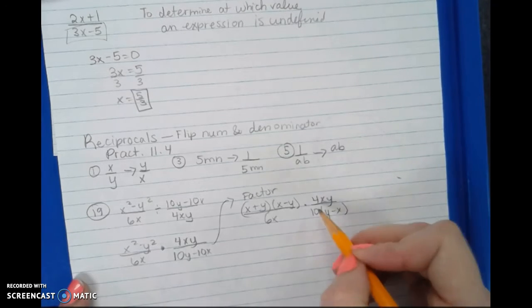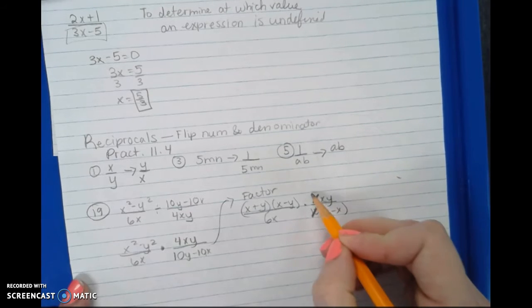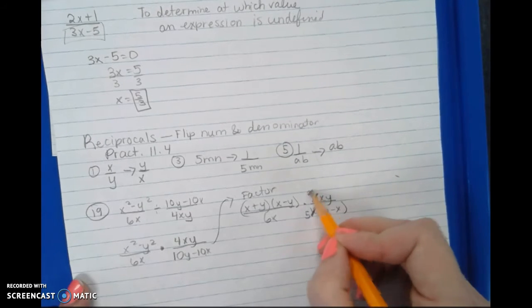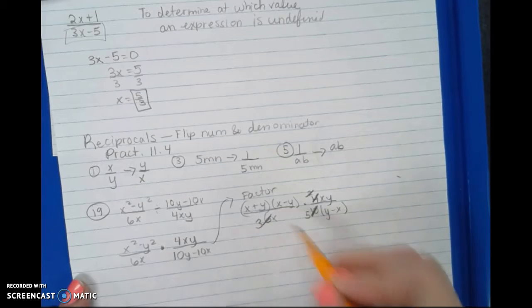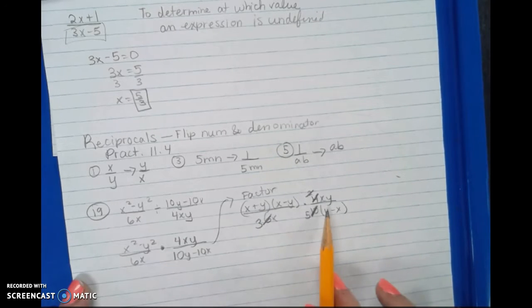Now you can cancel the 4 and the 10 and make it a 2 and a 5. And then you can cancel the 2 and the 6 and make it a 3. We have an x minus y and a y minus x. If you have the same variables but in reverse order, you need to pull out a negative so that way you can switch them.